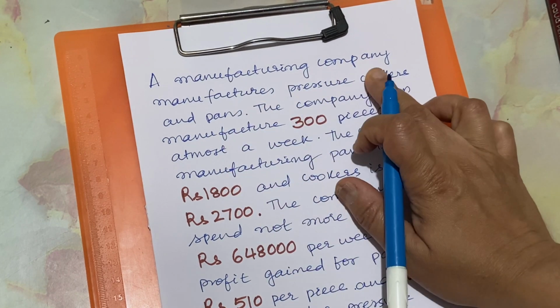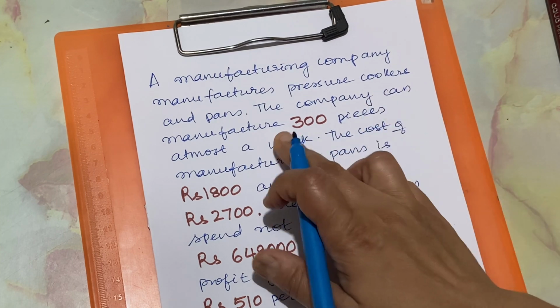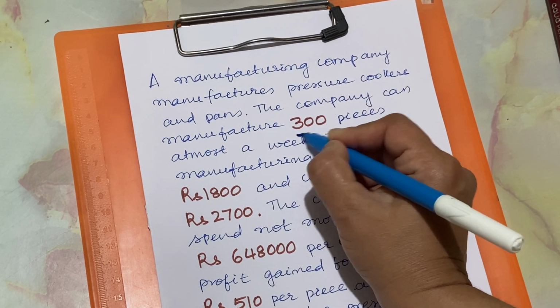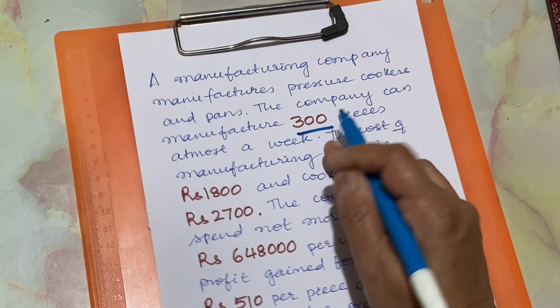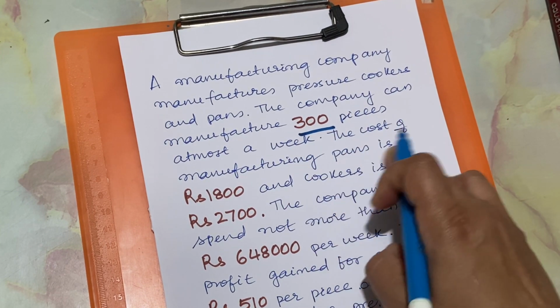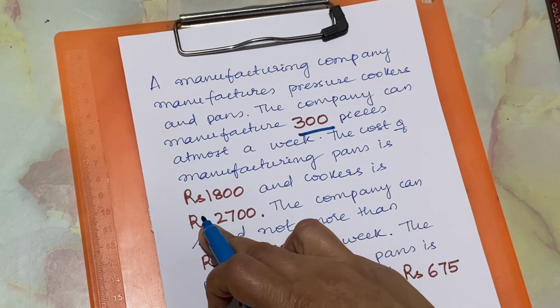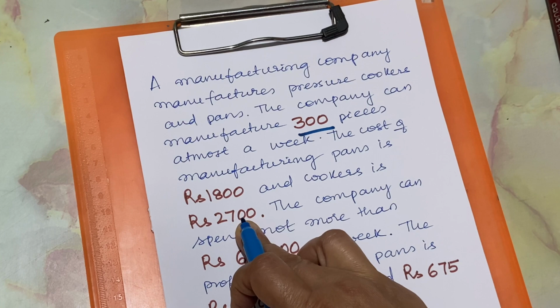A manufacturing company manufactures pressure cookers and pans. The company can manufacture 300 pieces at most a week. So this is one of the constraints. The cost of manufacturing pans is rupees 1800 and cookers is rupees 2700.